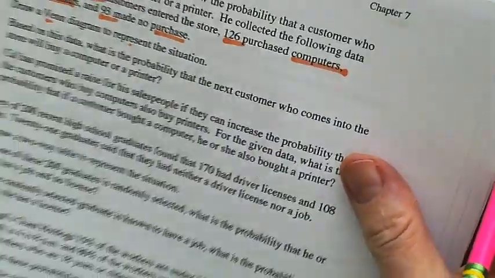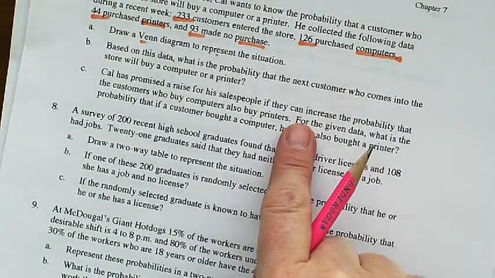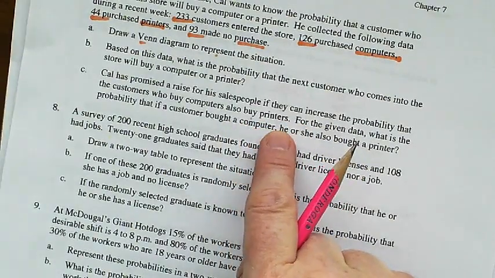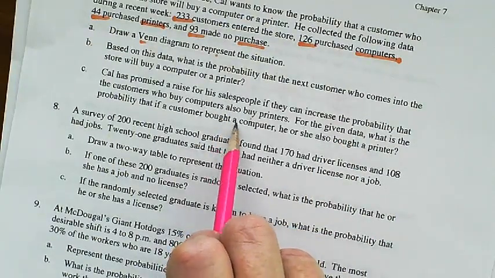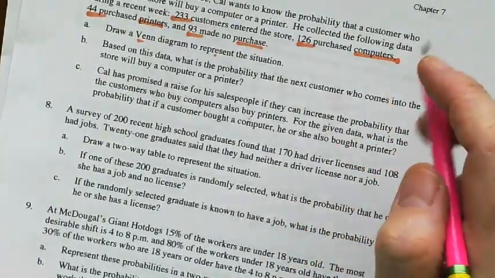Okay. Cal has promised a raise for his salespeople if they can increase the probability that the customers who buy computers also buy printers. For the given data, what is the probability that if a customer bought a computer, he or she also bought a printer?